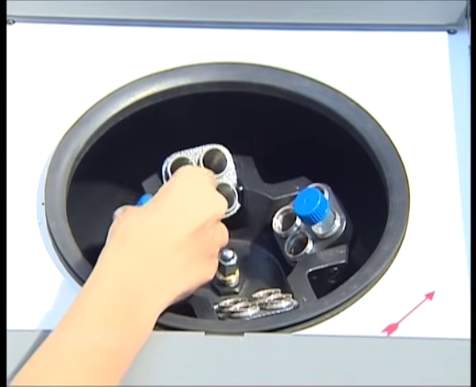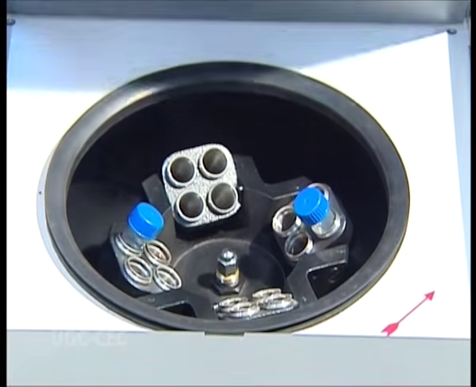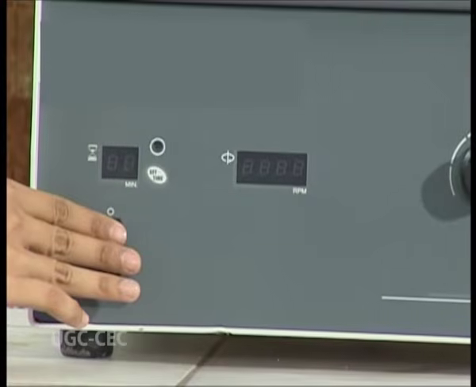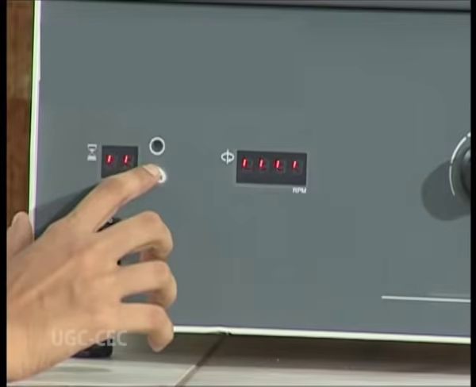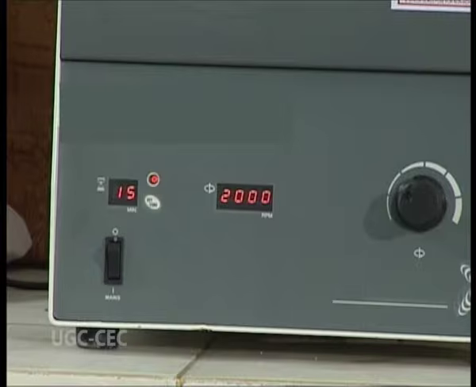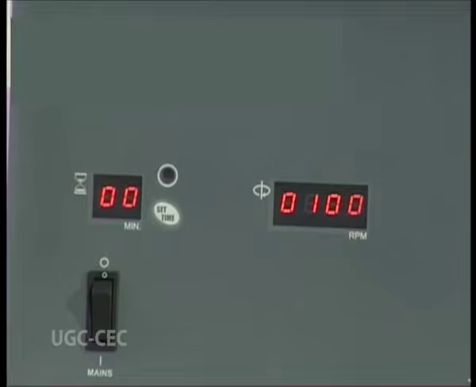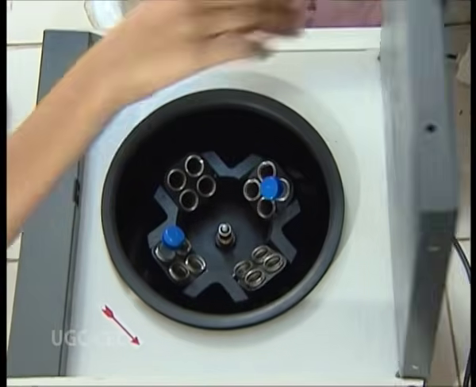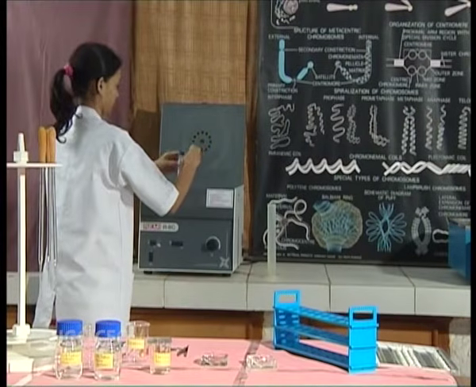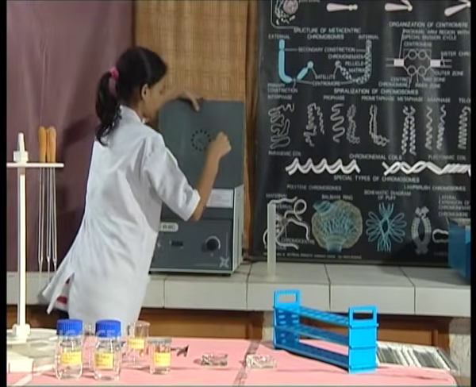If required, take a balancing tube. The tubes are centrifuged at 2000 rpm for 15 minutes at room temperature. After centrifugation, the cells settle down as pellet.